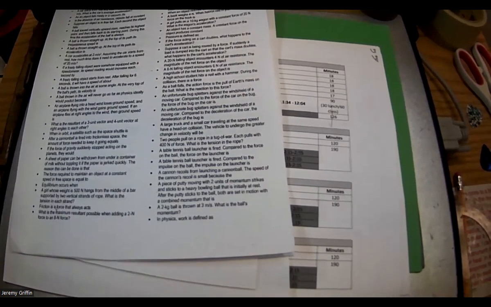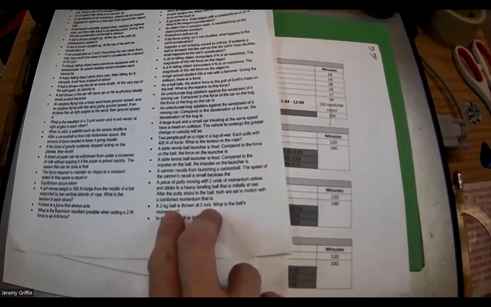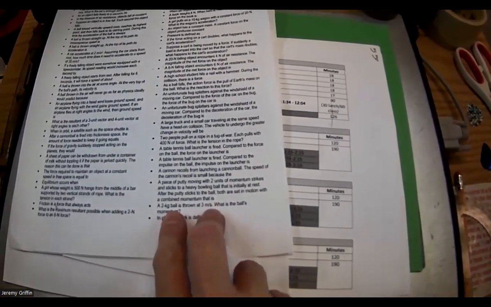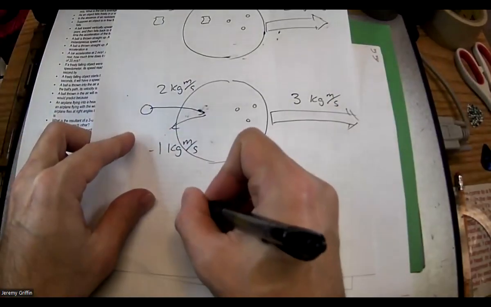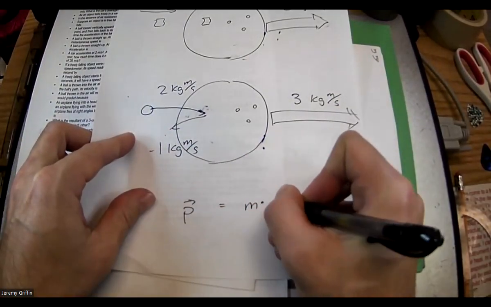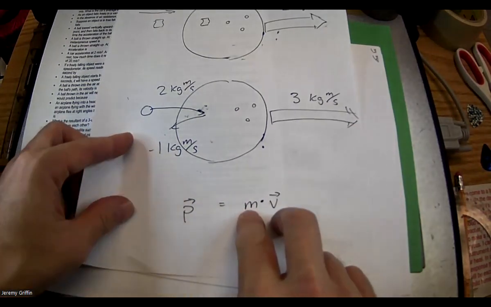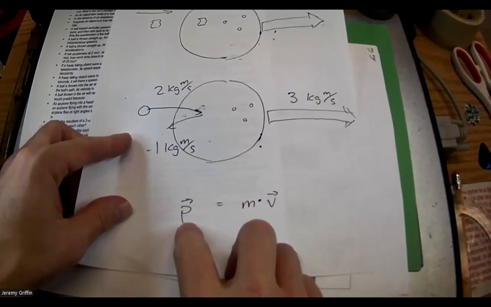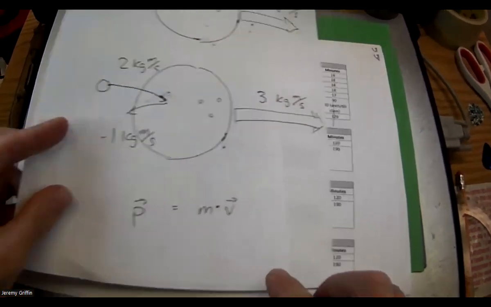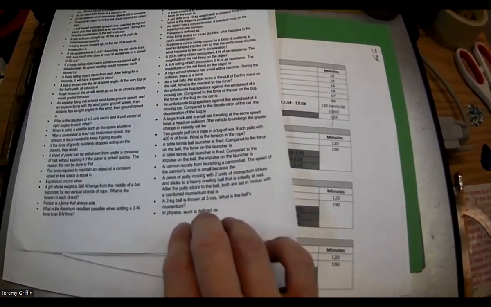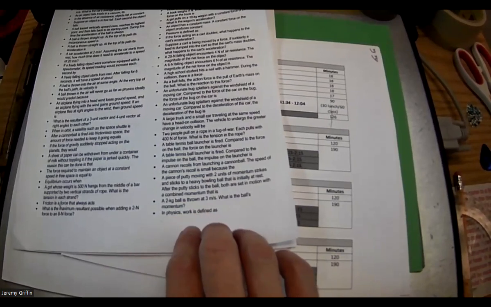Okay. A 2 kilogram ball is thrown at 3 meters per second. What is the momentum? Well, momentum is mass times velocity. So 2 kilograms times 3 meters per second. Is that called 6 kilogram meters per second? Right? 6 kilogram meters per second. You just multiply mass and velocity.